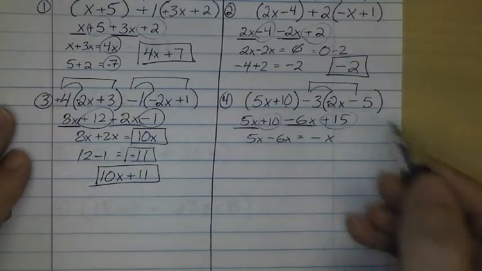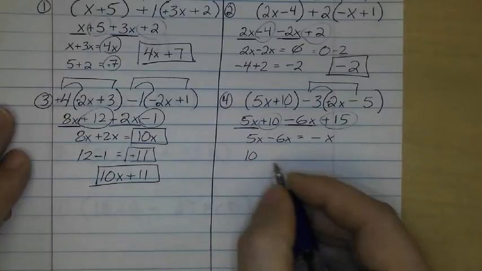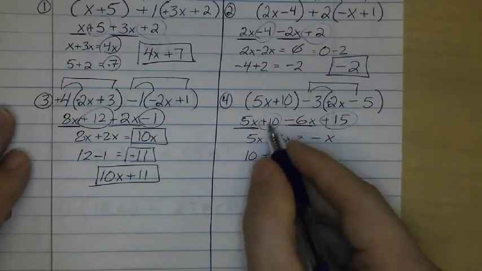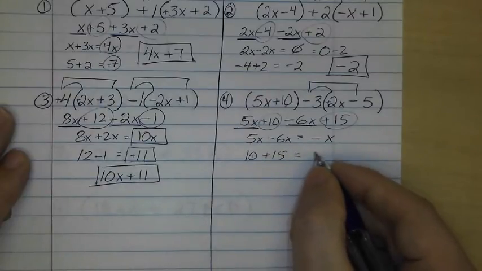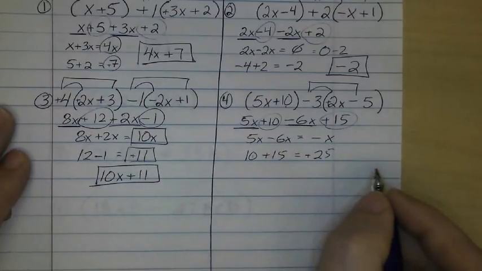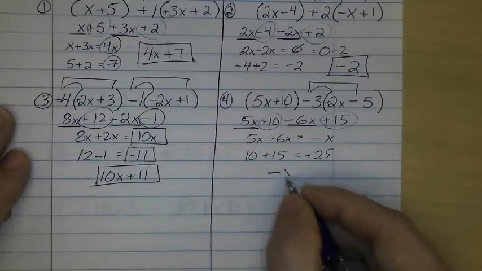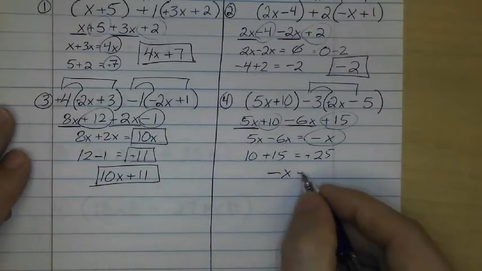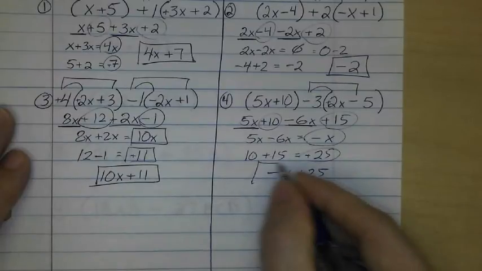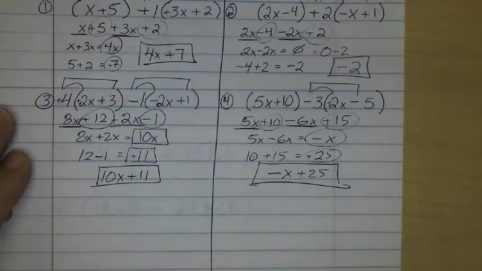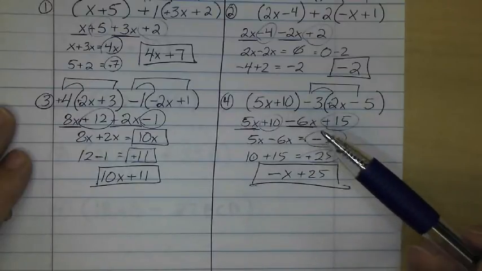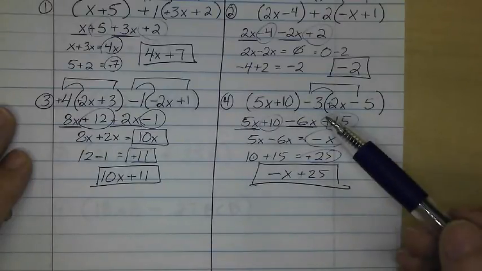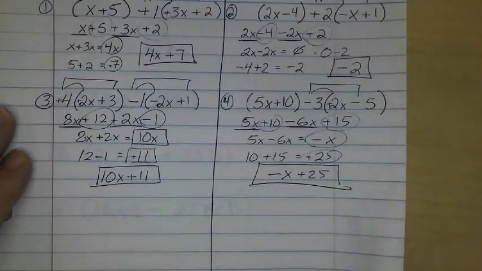This is the way that you would see it in a textbook. So here I have a plus 10 and a plus 15. So there's my positive 10. There's my plus 15. I'm just writing down what I see. 10 plus 15 is going to be 25. That's a positive 25. So my final answer is going to be negative x from here and plus 25 from here. There we go. If you had trouble with this, look up the videos on or your notes on adding or subtracting linear expressions.